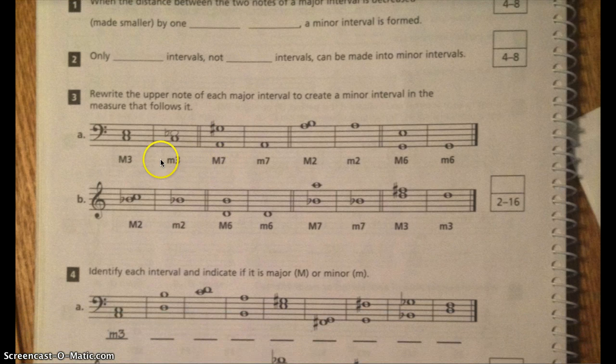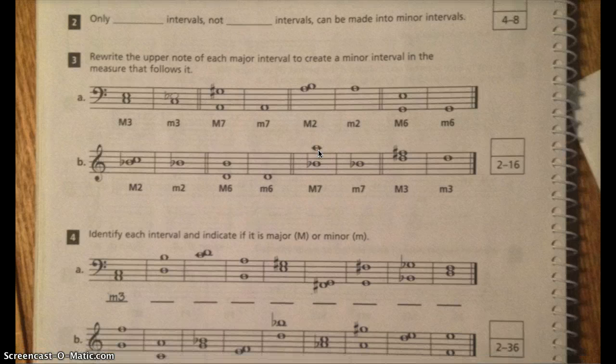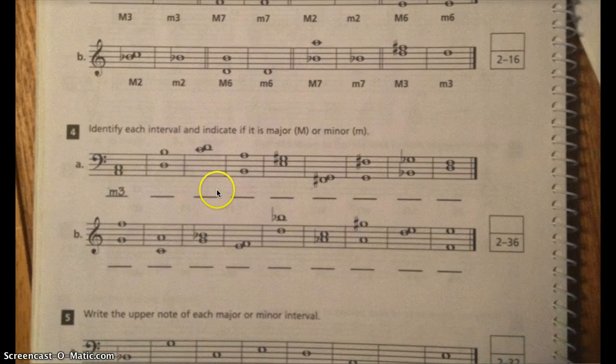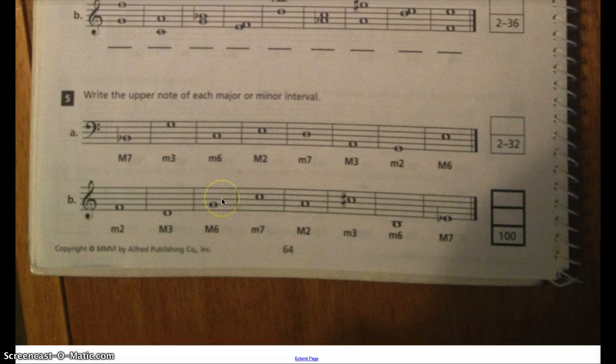And then there's some application and drilling, if you will, where they're having to make a major interval into a minor interval, and we do that by making the interval smaller. So they're rewriting the top note and making it a minor interval, and that's where the chart also comes in being helpful, because they can just count the number of half steps and it'll give them a surefire answer. And then down here they're indicating whether the interval is a major or a minor. And then they have to write the upper note in these various intervals.